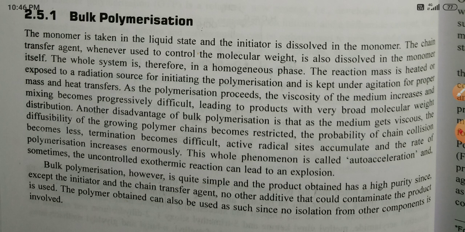Okay, bulk polymerization, however, is quite simple, and the product is obtained in high purity. Except for the initiator and chain transfer agent, no other additives that could contaminate the product are used, and the polymer obtained can also be used as such since no isolation from the components is involved.